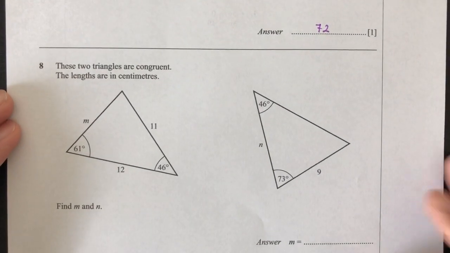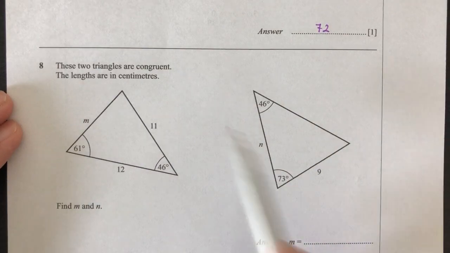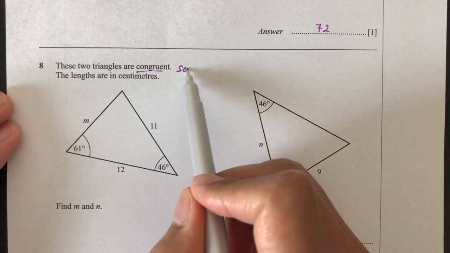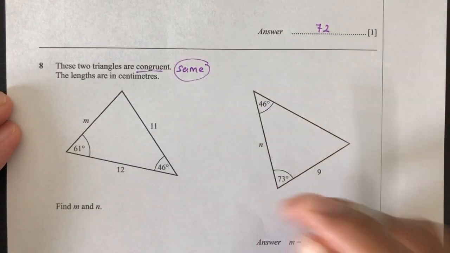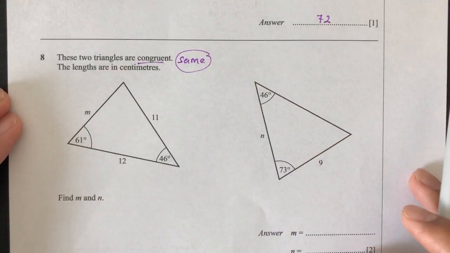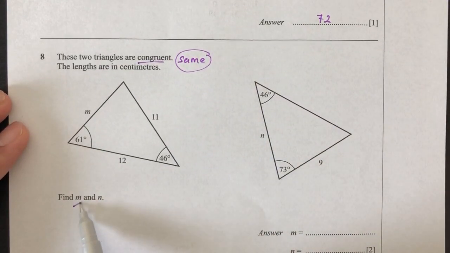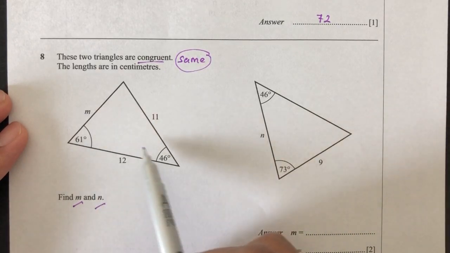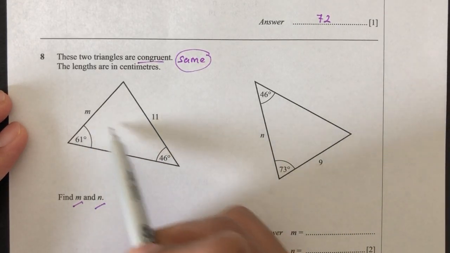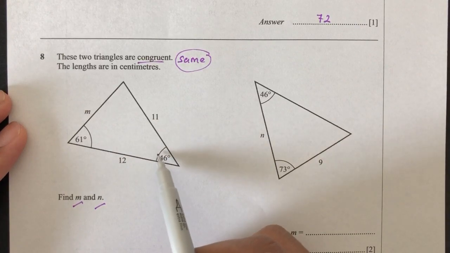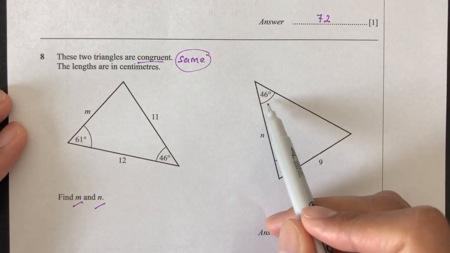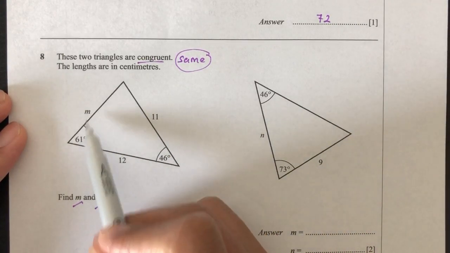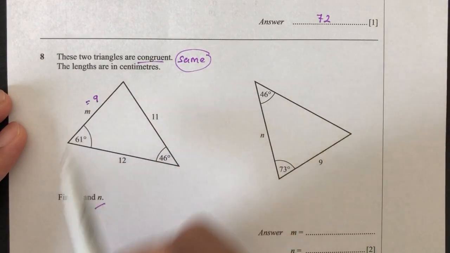Now question number 8. These two triangles are congruent. Congruent means the same, everything is the same. The lengths are in centimeters. We have to find the value of m and n. So as you can see, m is the side opposite the angle 46. Here the side opposite angle 46 is 9. So which means m is 9.